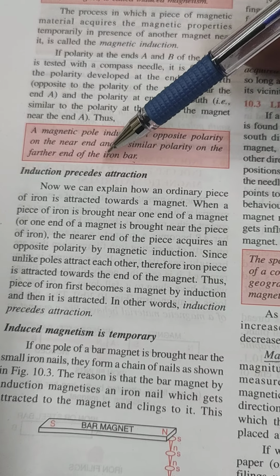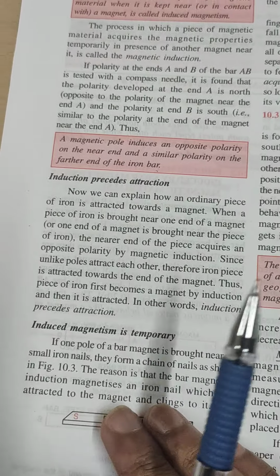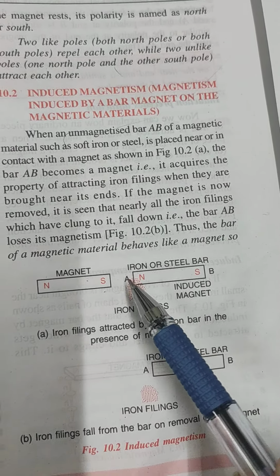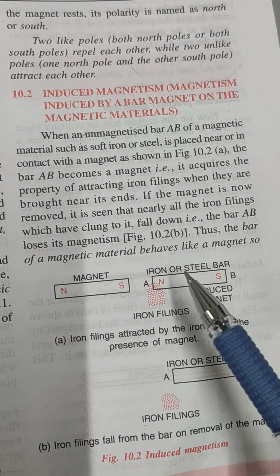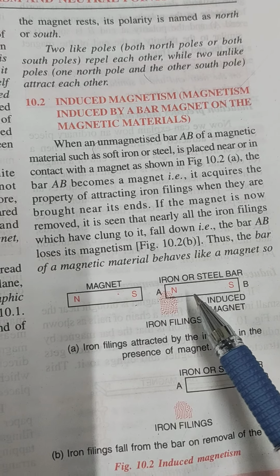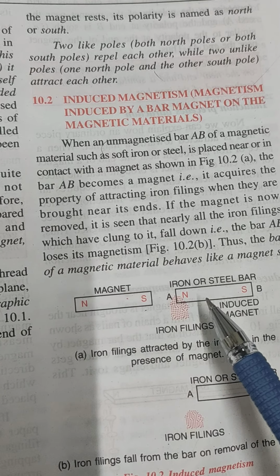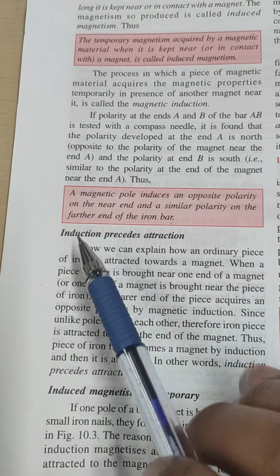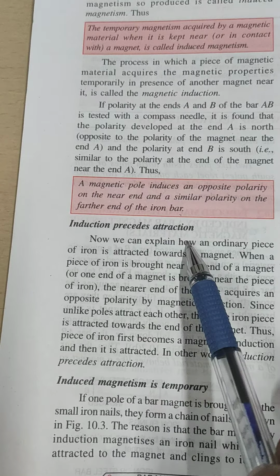In the previous case, when we saw that this iron bar started to attract the iron filings, first this iron bar was converted into a magnet. Then there was an attraction. So this is what they are saying here, that induction precedes attraction.